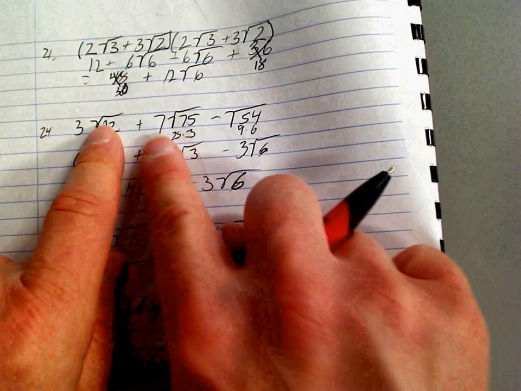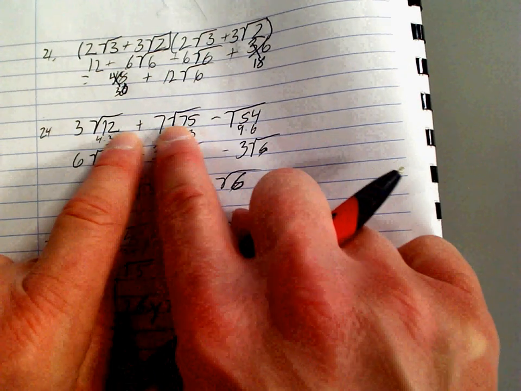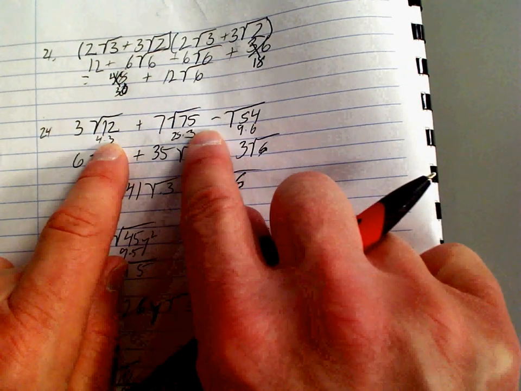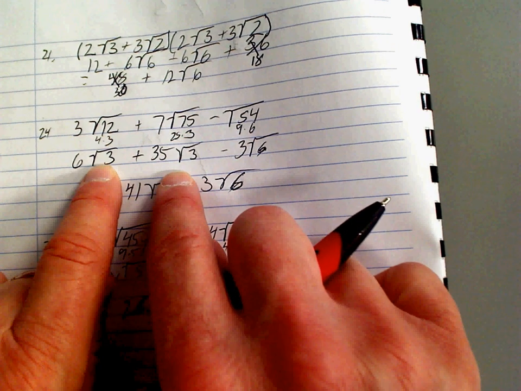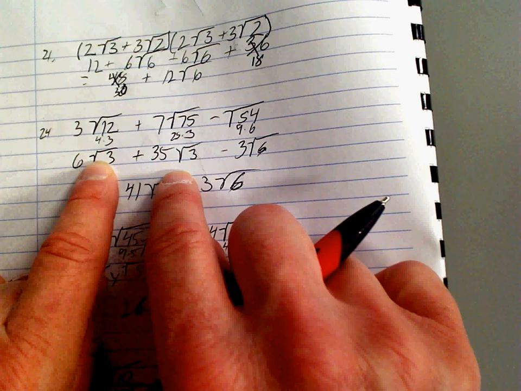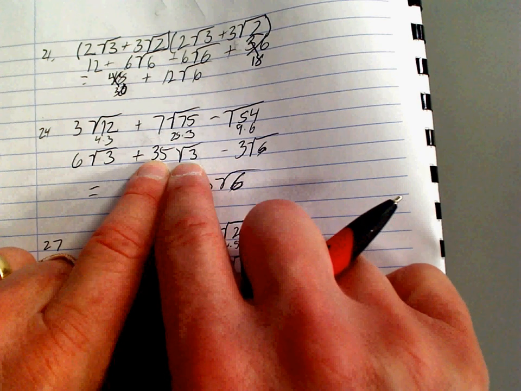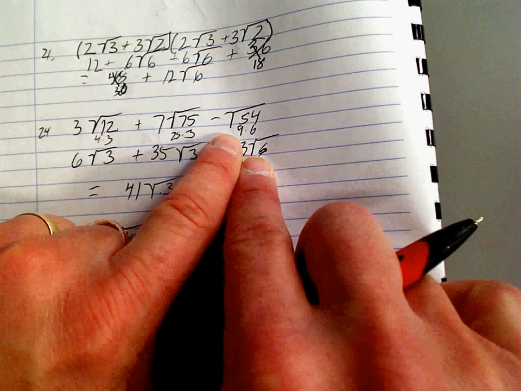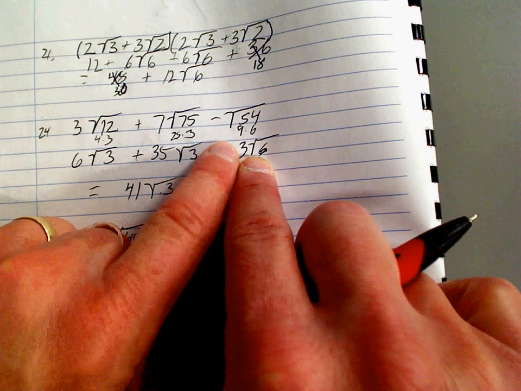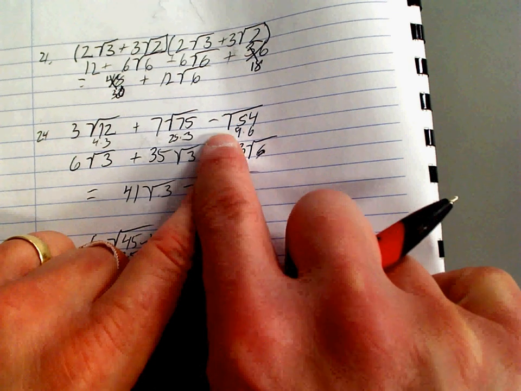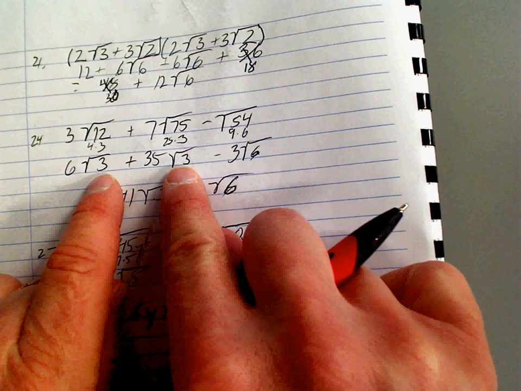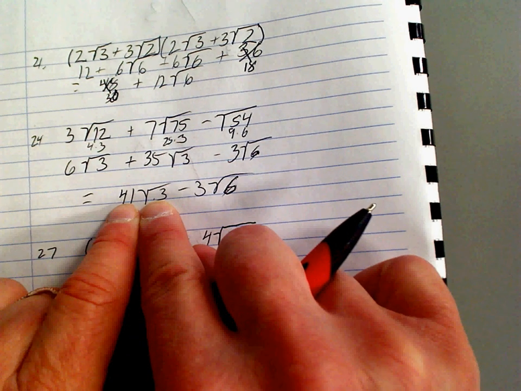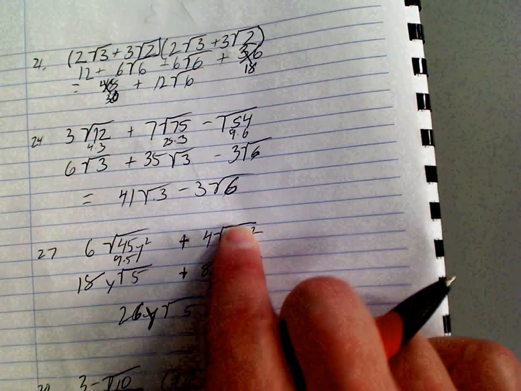24, add, minus. We wonder, can we add these? Can we subtract that? We don't know until we make them simplified. This makes square roots of 3. 6 square roots of 3. This makes 35 square roots of 3. We can use 9 and 6 here to make, the 9 comes out as a 3 in front, 3 square roots of 6. These two are like radicals. They give us the 41 square roots of 3. This one doesn't have a like radical, so it just stays there.